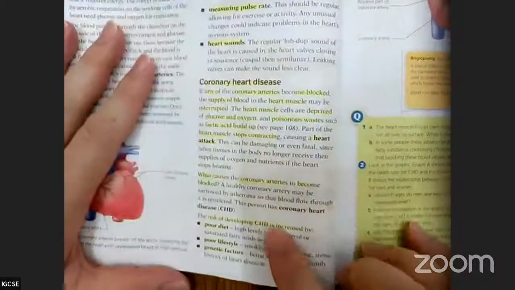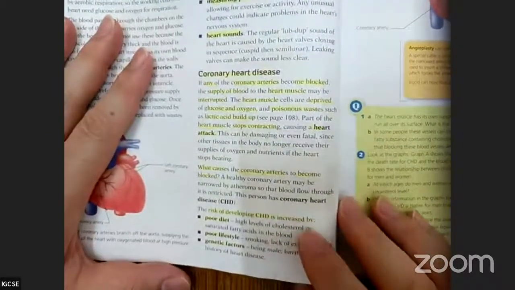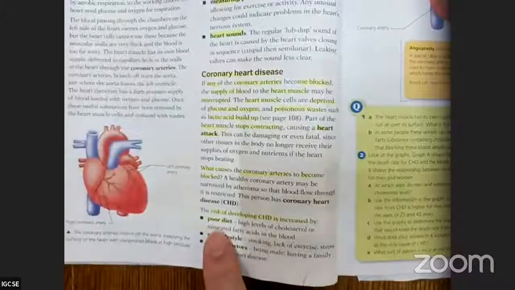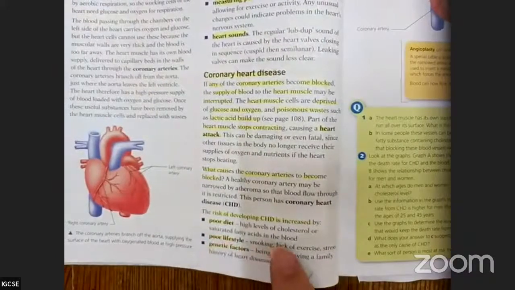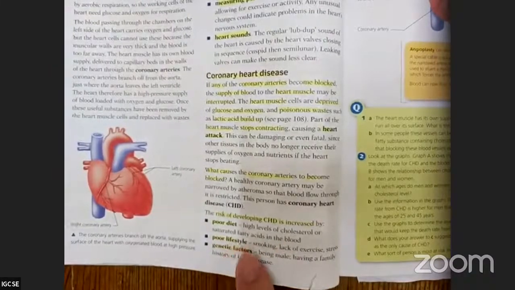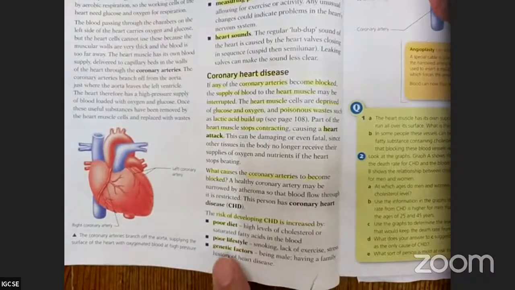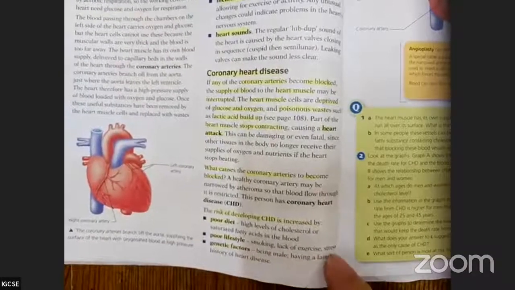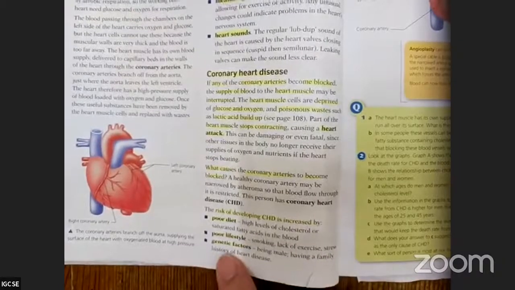So the risk of coronary heart disease can be reduced or increased depending on diet. A poor diet means, as I just showed you, a high level of cholesterol or saturated fatty acid in the blood. The next one will be poor lifestyle. You always smoke, lack of exercise and stress, and also the genetic factor.